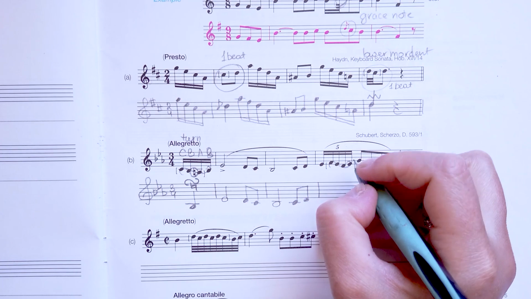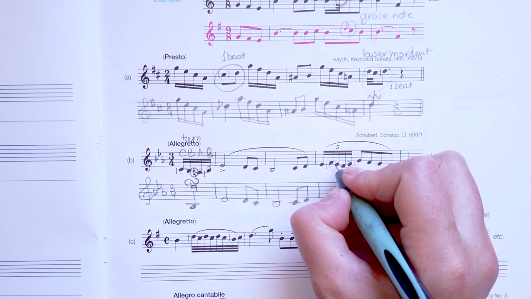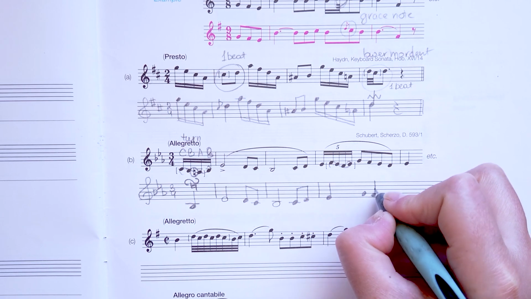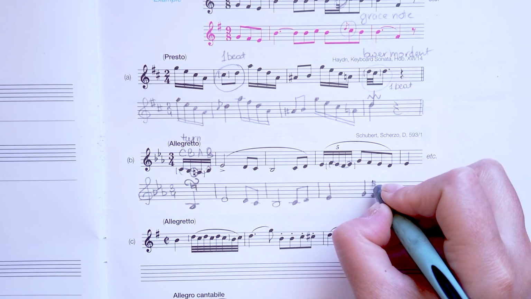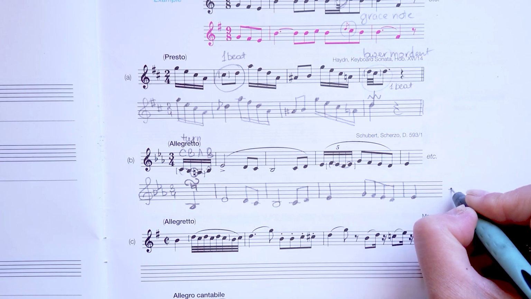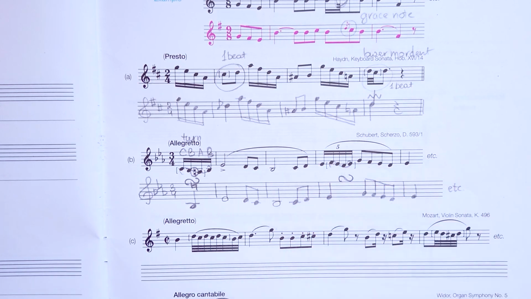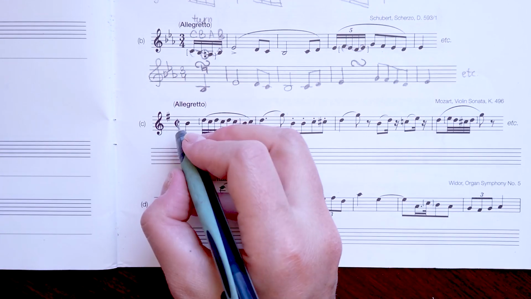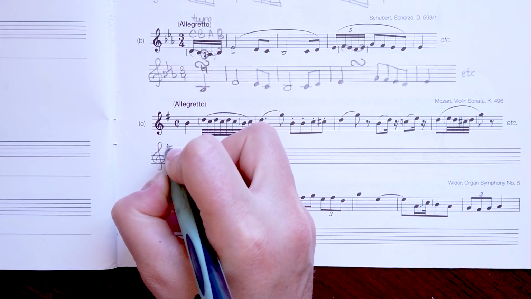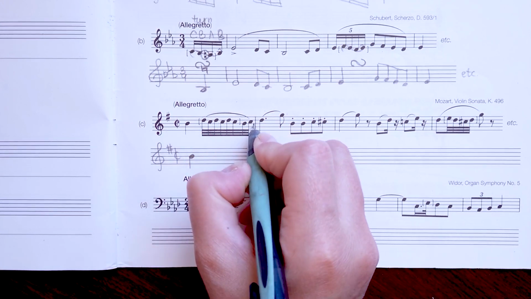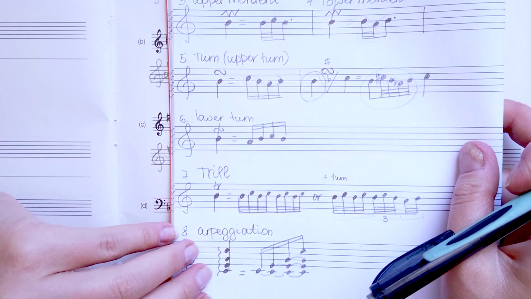It's again the turn. We can find that it's again a turn around the first note E. Then all other we rewrite like it is, and we have to add the turn in between. Next one, we have F sharp, note B, and now you can find that it's the shake, which is a trill.